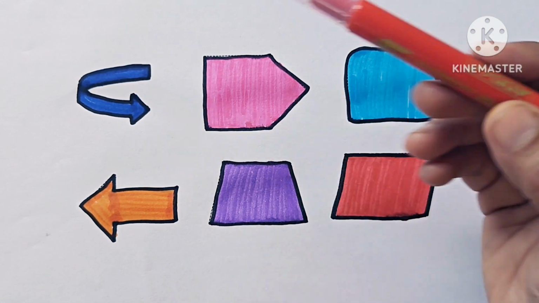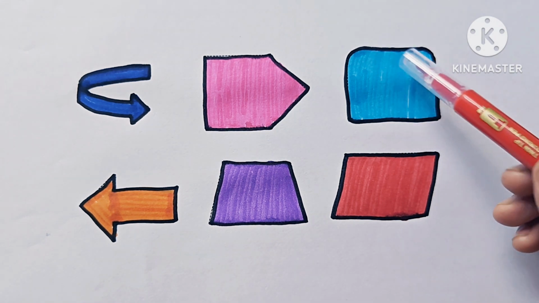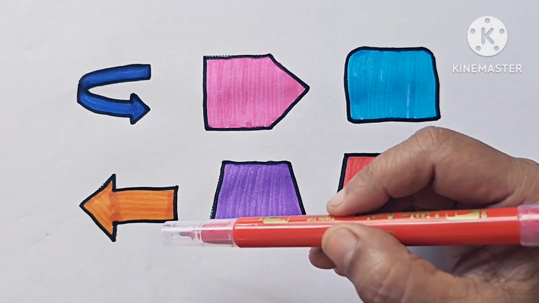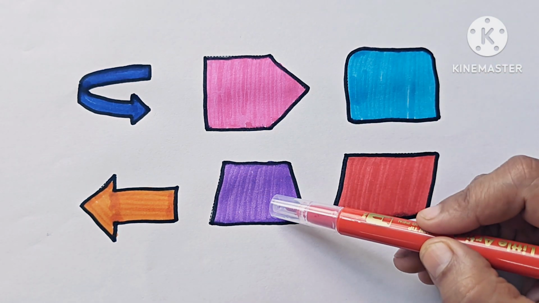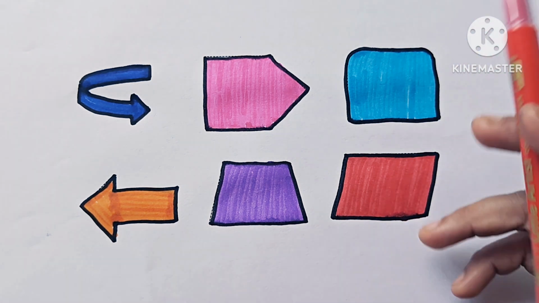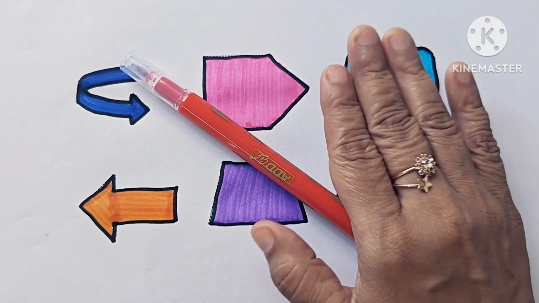Curved right arrow, pentagon, top rounded corner square, left arrow, trapezoid, parallelogram.